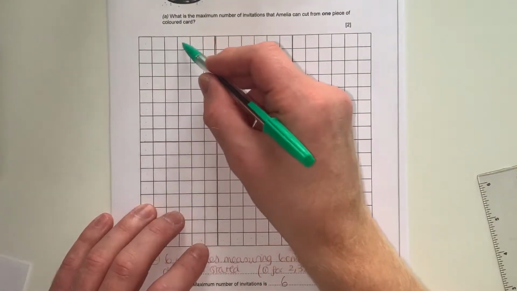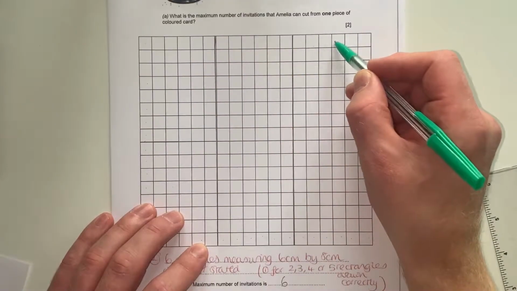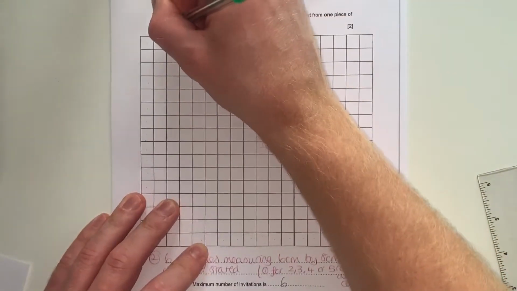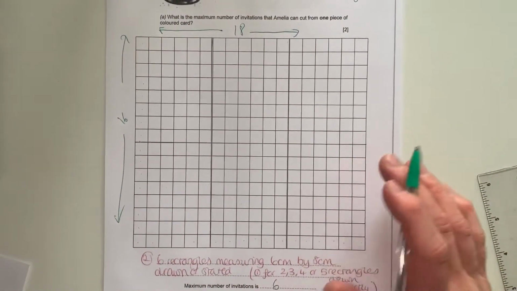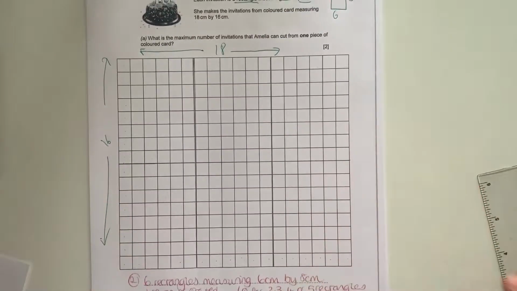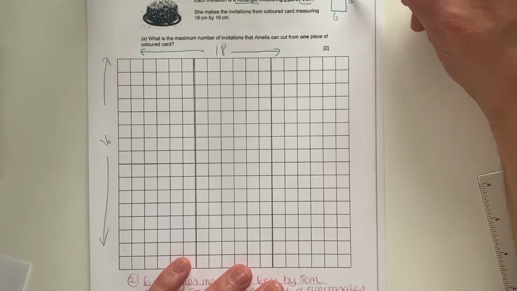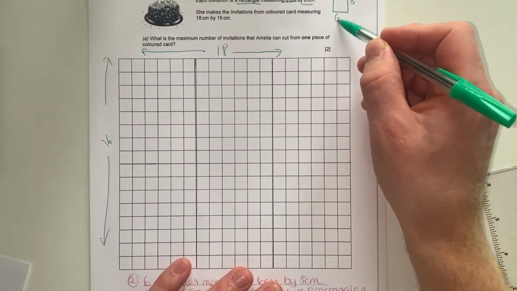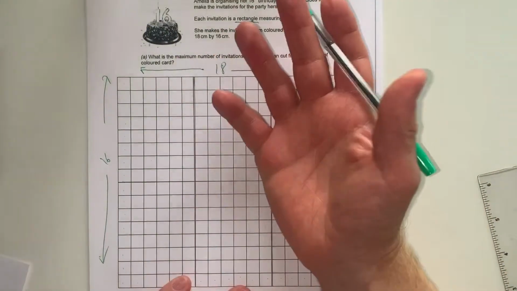So it's 1, 2, 3, 4, 5, 6, 7, 8, 9, 10, 11, 12, 13, 14, 15, 16, 17, 18. So we know it's 18 this way, which means it has to be 16 that way. So now what we want to do is fit as many on there as possible. Well, 6 is the one length, 8 is the other length. So you need to look at the numbers 18 and 16. And what hopefully you notice is 6 would go into 18 perfectly and 8 would go into 16 perfectly.